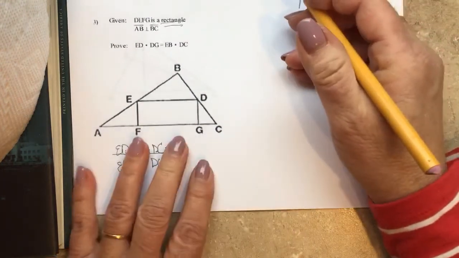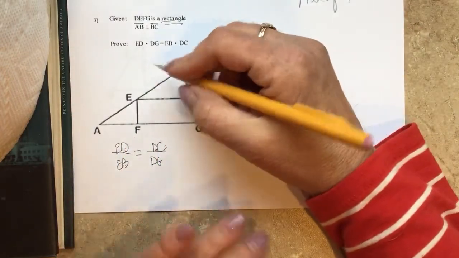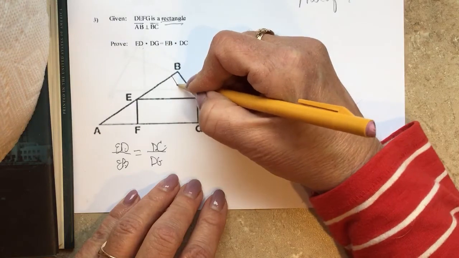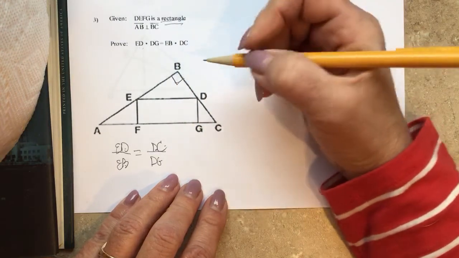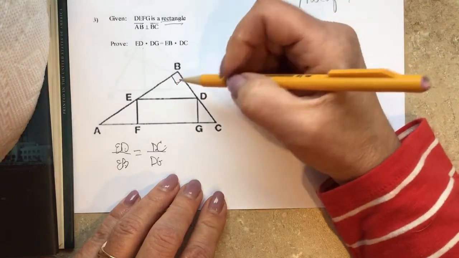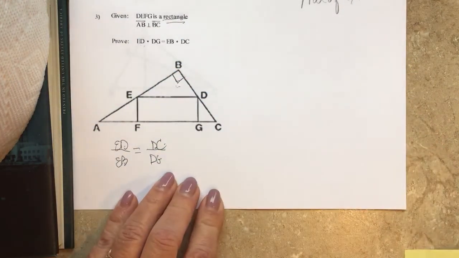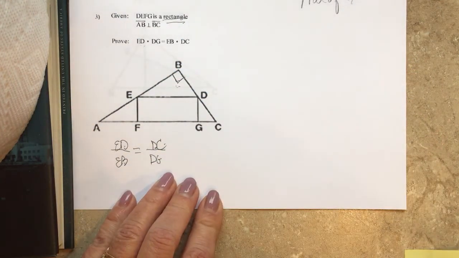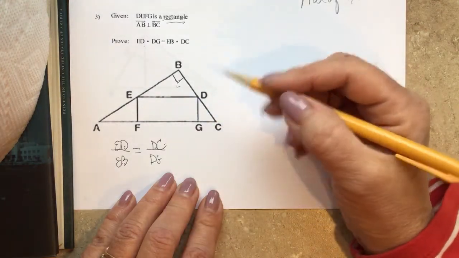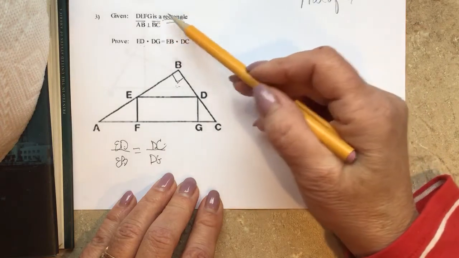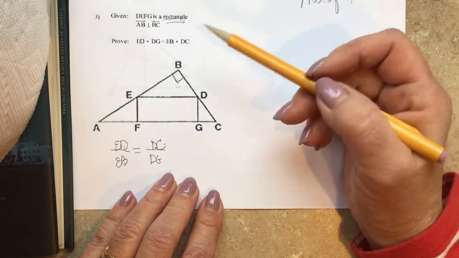All right. AB is perpendicular to BC. So I have a right angle here. So it kind of looks like I'm going to have to use this triangle. The question is, what's the other triangle? All right, so I need to get another right angle somewhere. Well, let's see. This is a rectangle.